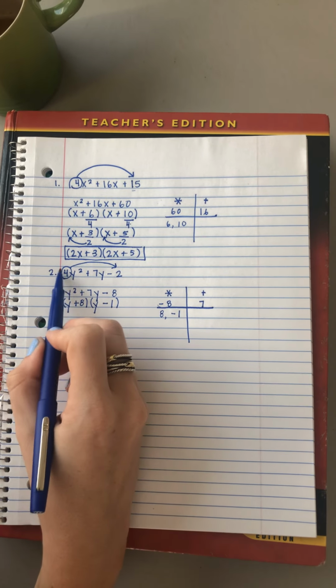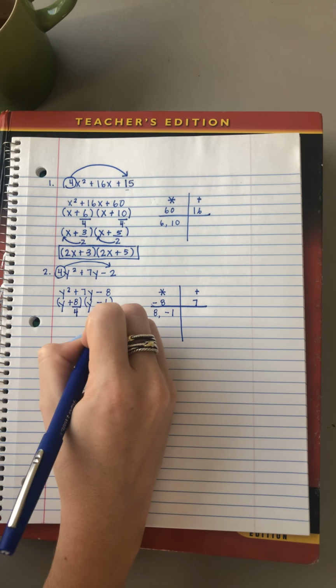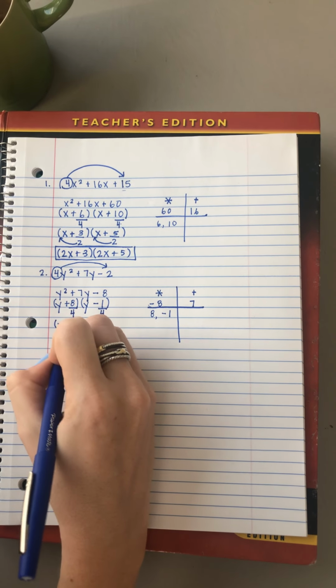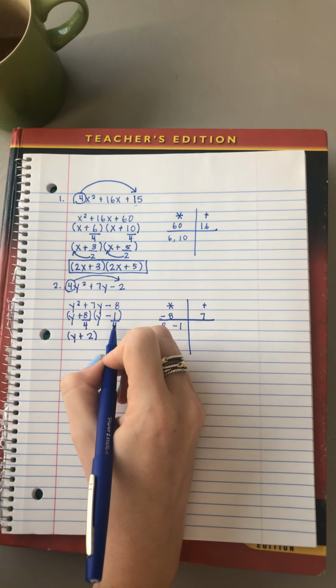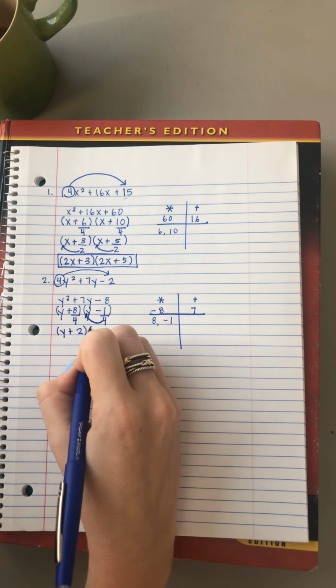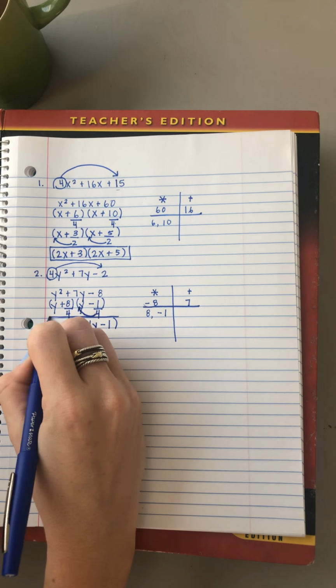Next step is to take this 4 and divide these numbers back here. Thankfully, this divides evenly, so I have y plus 2. Here, I can't simplify that anymore, so I swing the 4 up in front of the y for 4y minus 1. Final.